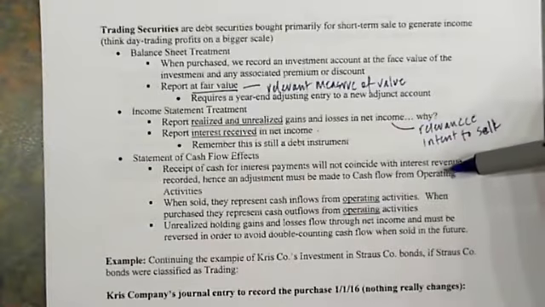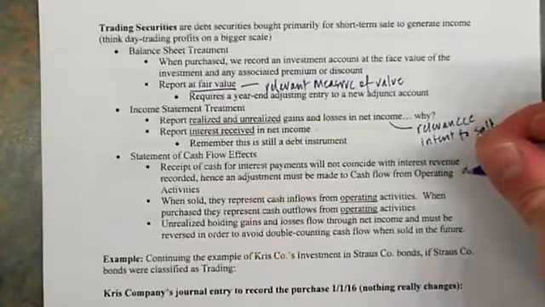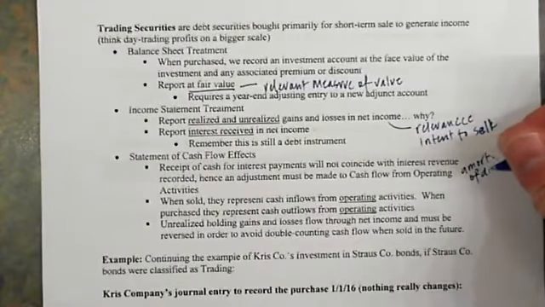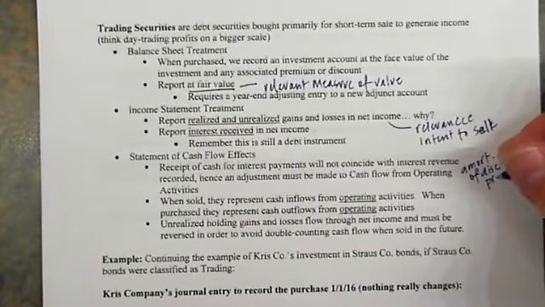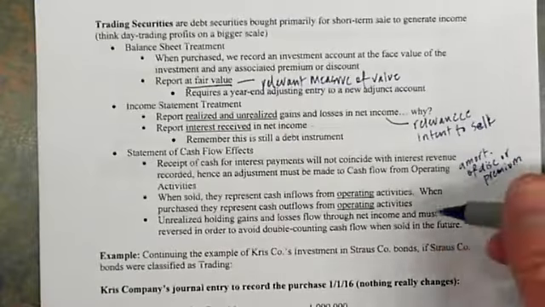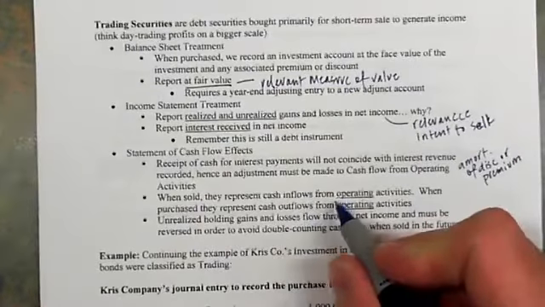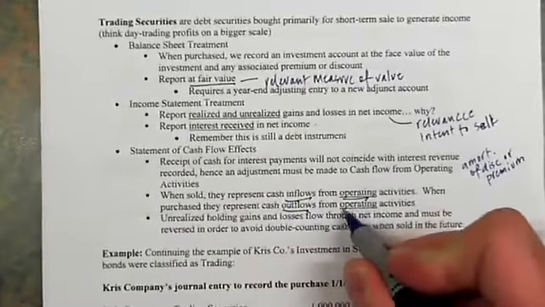In terms of the statement of cash flow effects, because we have an offset between cash payments of interest and the recognition of interest revenue, these two amounts will not coincide, creating the differential, which is the amortization of a discount or premium. And this is going to be true, again, for all classifications of security if it is a debt investment, because rarely are debt investments issued at face value. So we're going to have that adjustment. When they're sold, they actually represent cash inflows from operating activities. When they are purchased, they represent outflows from operating activities.